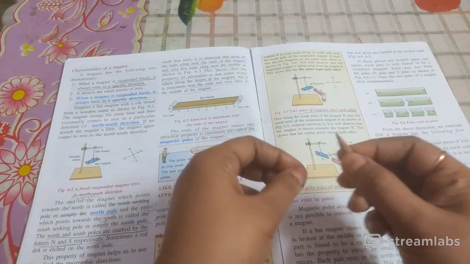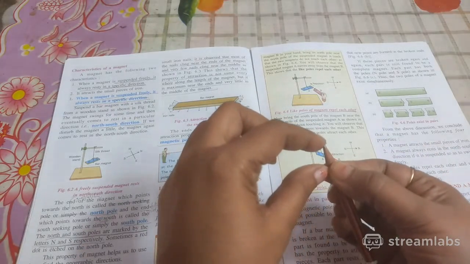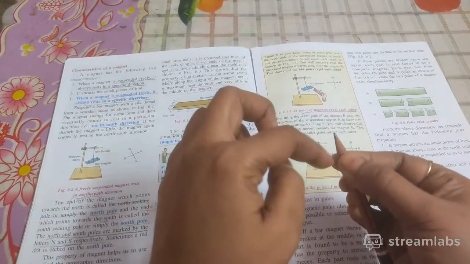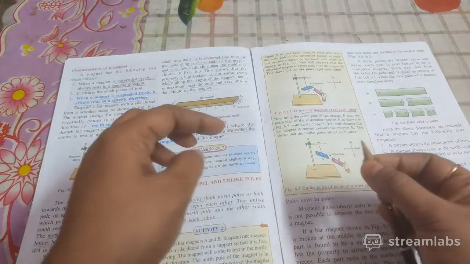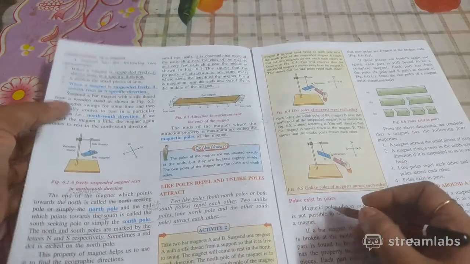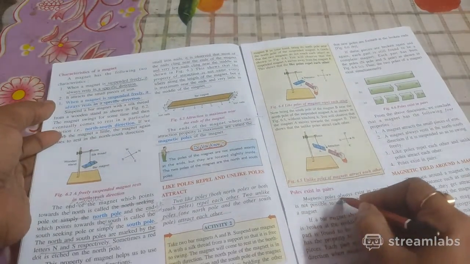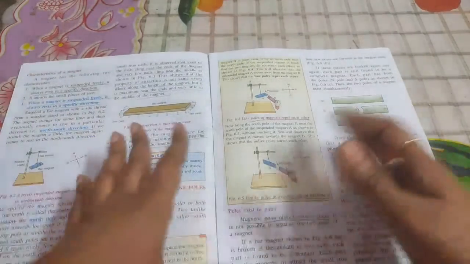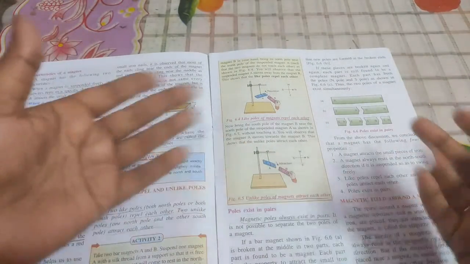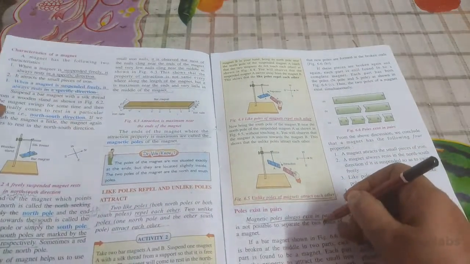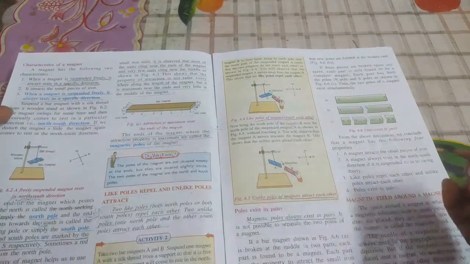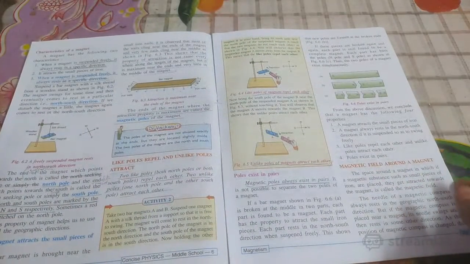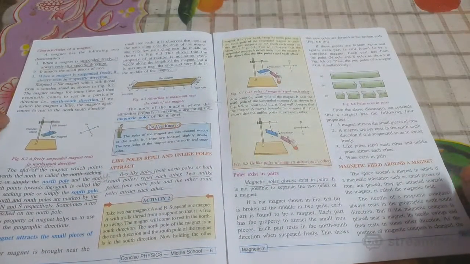Here, again you break it. Suppose this much length of the magnet you got. Then in this small length also you will get the North Pole and the South Pole. So that is why we can say that poles exist in pairs. So magnetic poles always exist in pairs. Nothing else is important here. What is important, that I have explained, and only this line is important: magnetic poles always exist in pairs. And how they exist in pairs, I have explained to you. I hope this explanation has become clear to all my students.